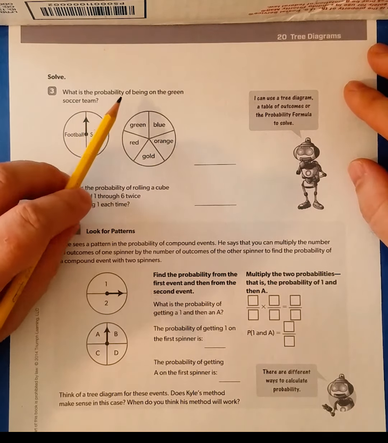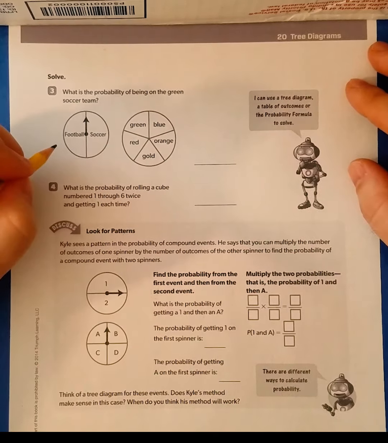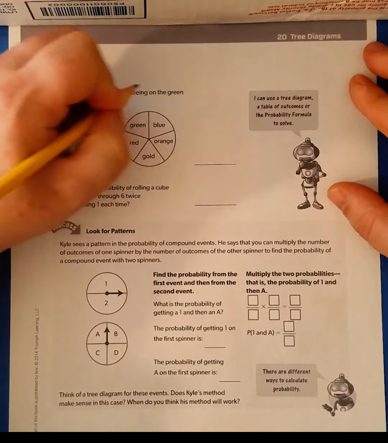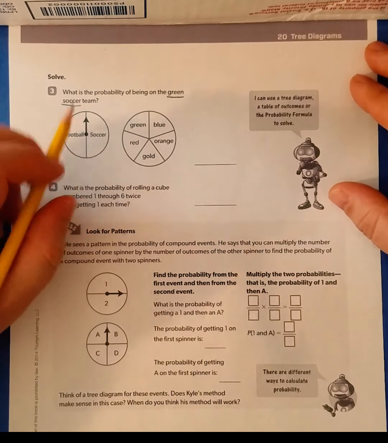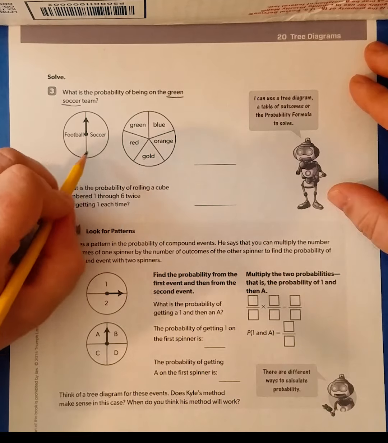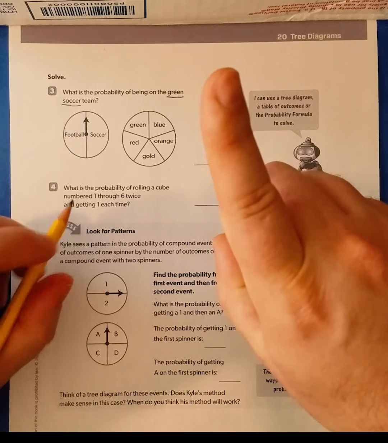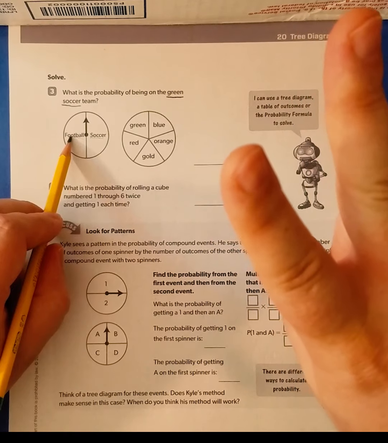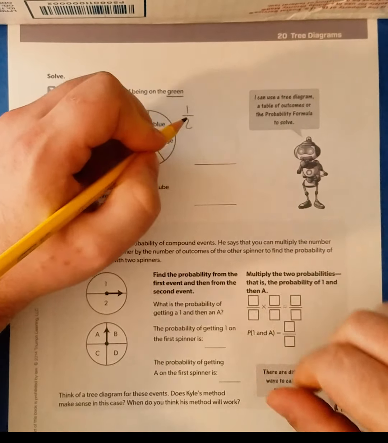What is the probability of being on the green soccer team? Let's use that formula. I want to be on the soccer team, and I want to be on the green team. Let's start with the first event. What's the probability that if I spin this, I'm going to be on the soccer team? Well, I have 1 desired outcome, it's the soccer team, but I have 2 possible outcomes. So the probability that I get soccer is 1 out of 2.